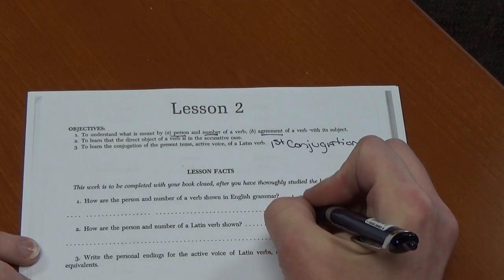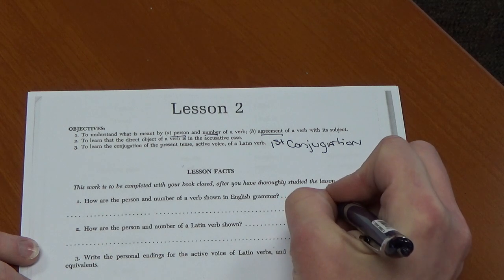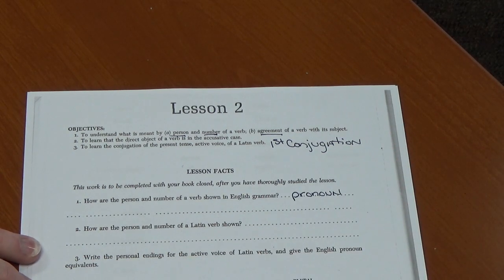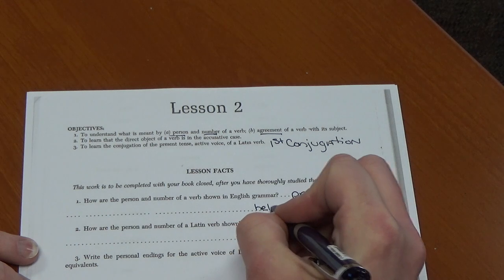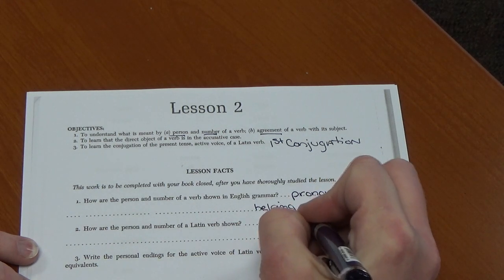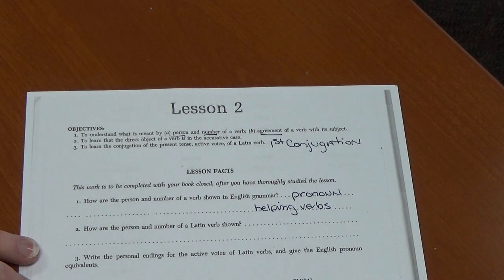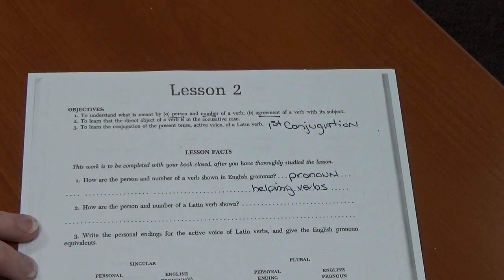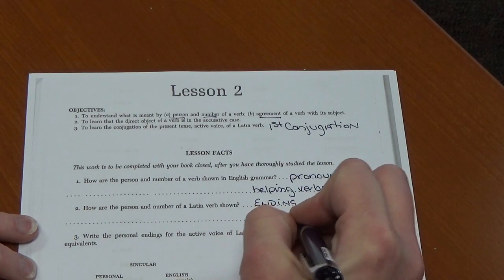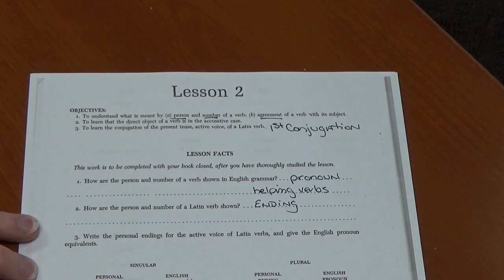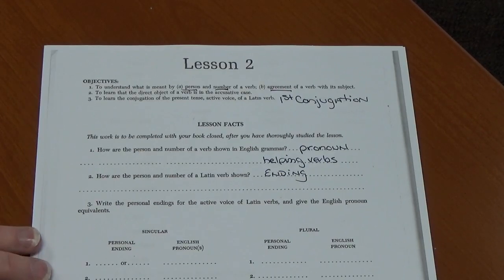We show it through personal pronouns: I, you, he, she, it, we, you, they. We also use helping verbs, which can show what person and number the verb is. How are person and number shown in a Latin verb? With the ending. Just like the ending shows the number and case of a noun, it shows the person and number of a verb.